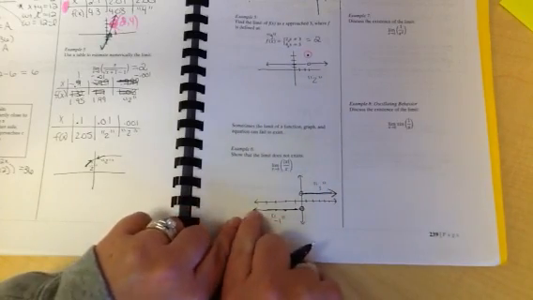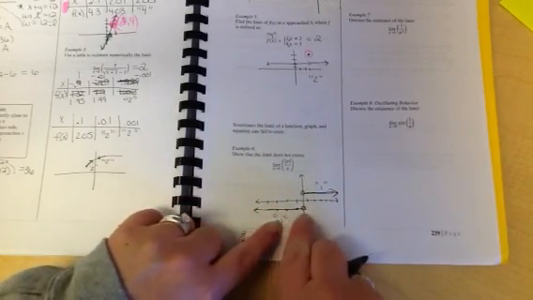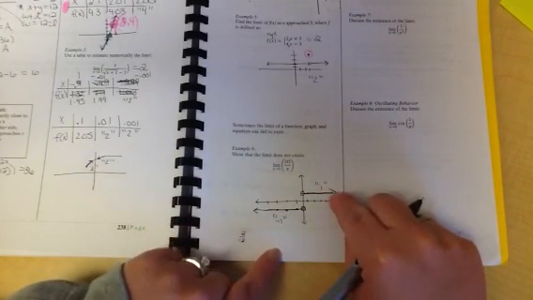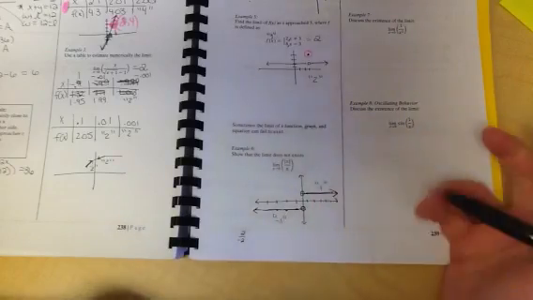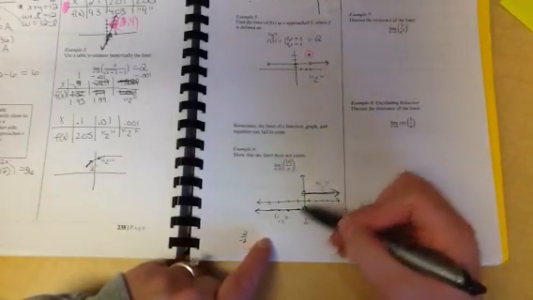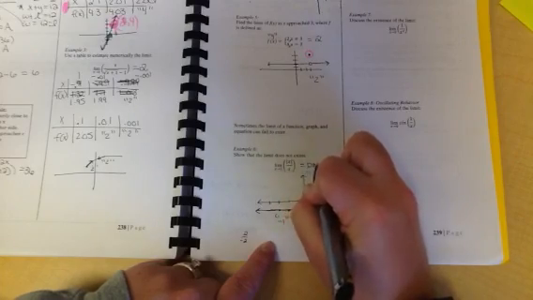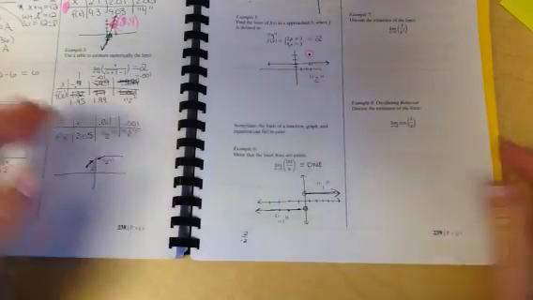So as my x values get closer and closer to 0, my y value becomes really close to -1, and as my x values up here get closer and closer to 0, my y values get closer and closer to 1. Well, because these two sides are not the same, what we say is that the limit, we write DNE, or does not exist because the two sides do not agree.